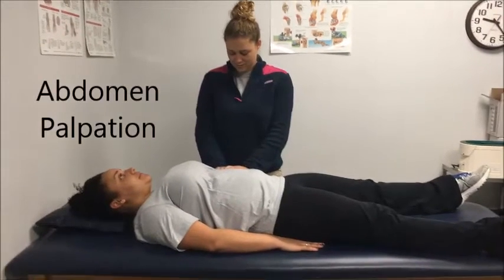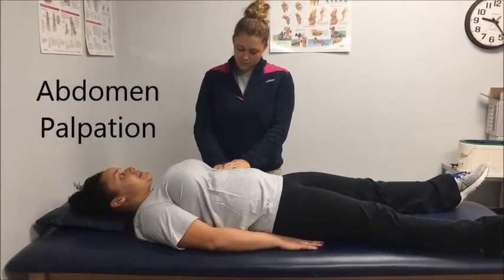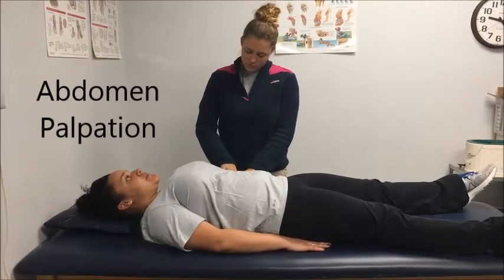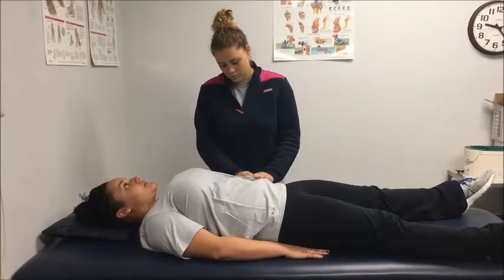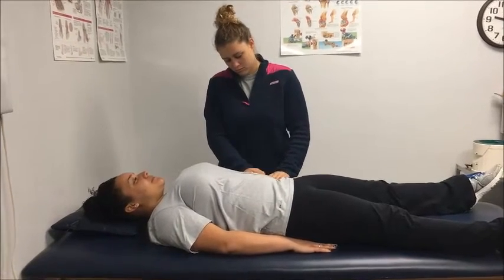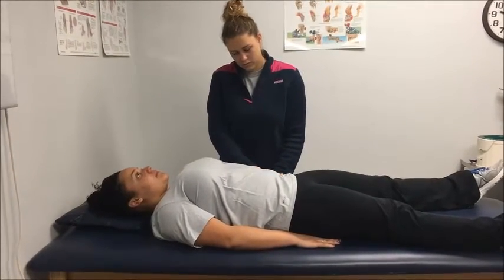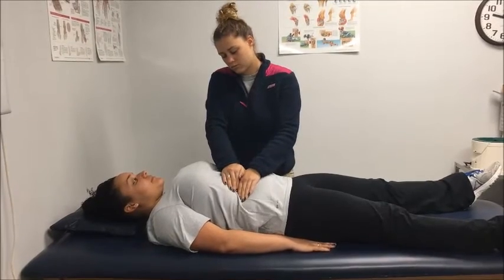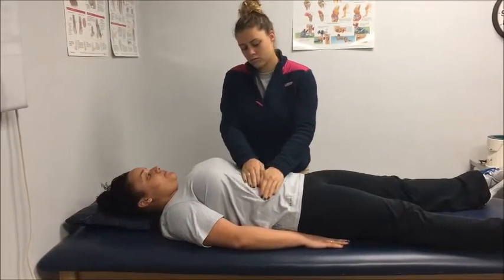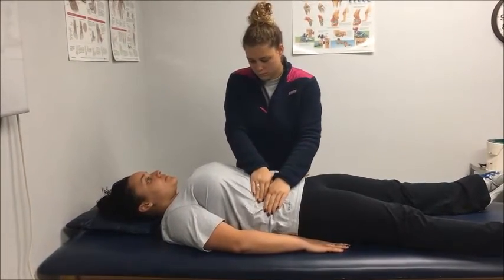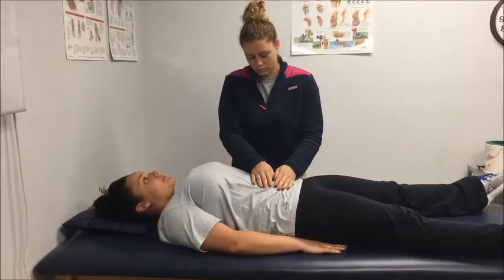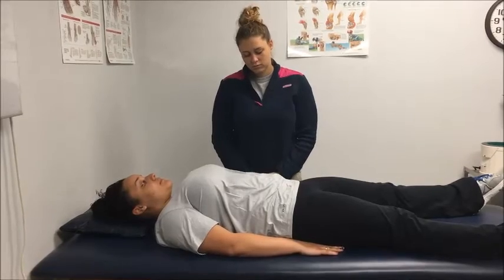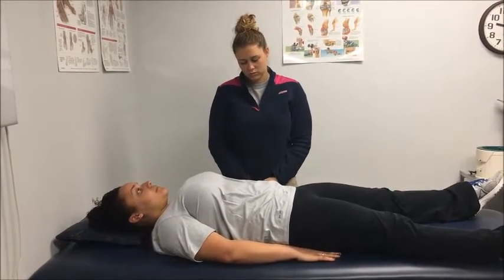Palpation of the abdomen includes left upper, heart, spleen, kidney, stomach, lungs, left lower, bladder, colon, right upper, liver, pancreas, kidney, lungs, right lower, appendix, bladder, and the colon. You are palpating for rigidity and tenderness of the organs.